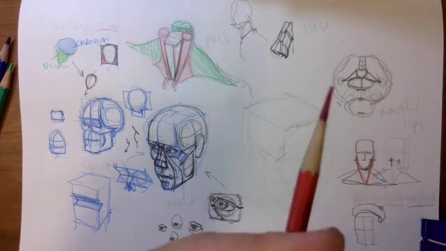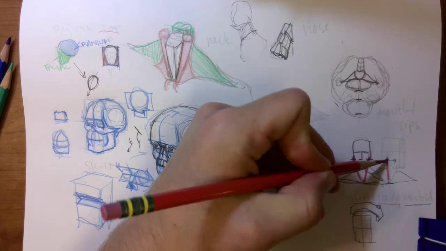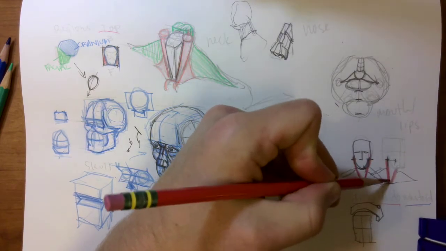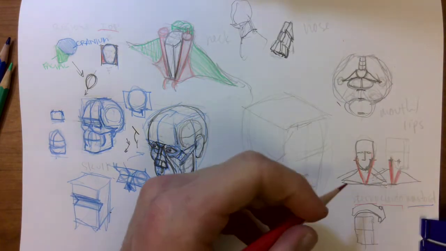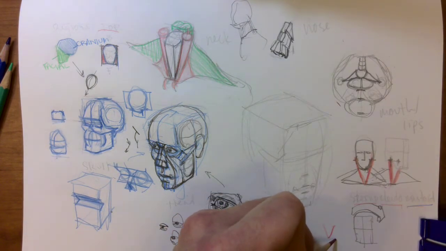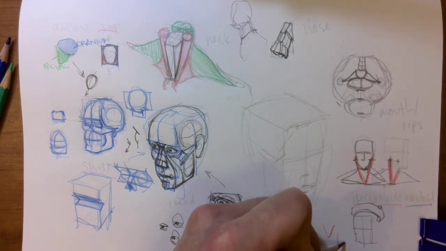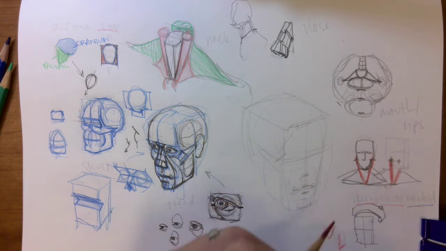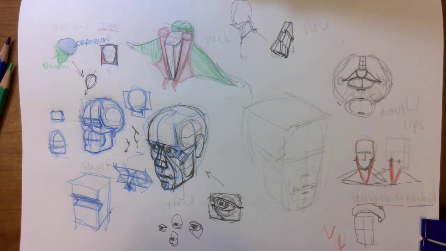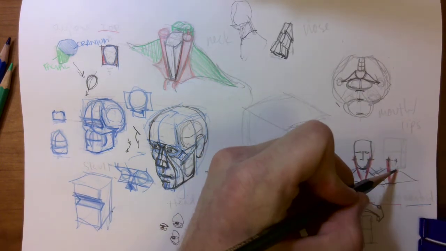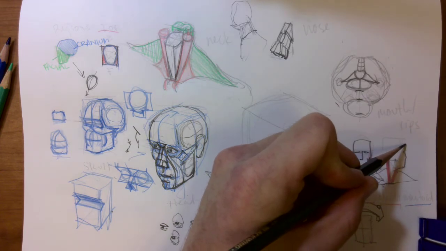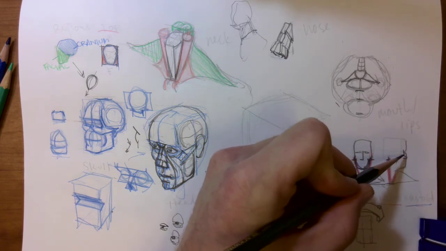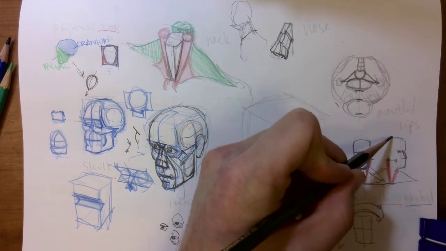If I recolor our sternocleidomastoid here and here, you can see how that changes from this to this. And the one closest to us is kind of straight up and down.